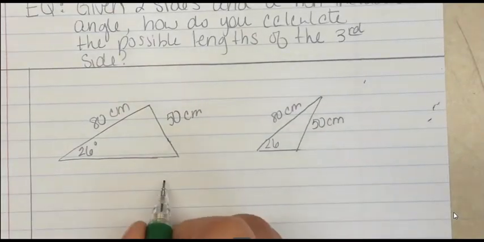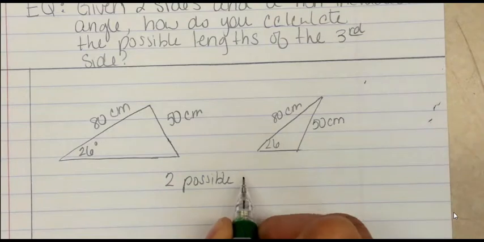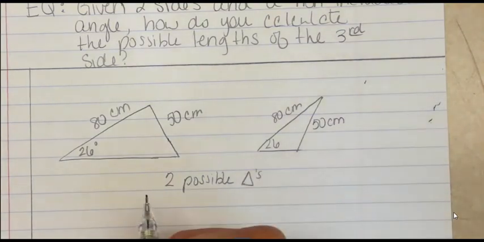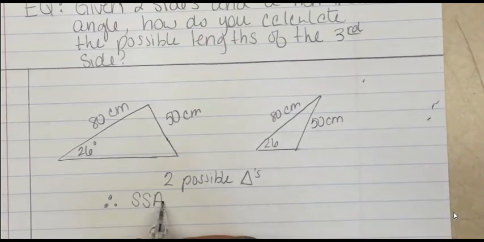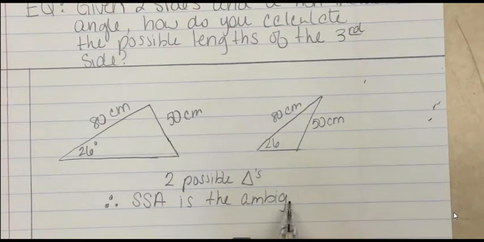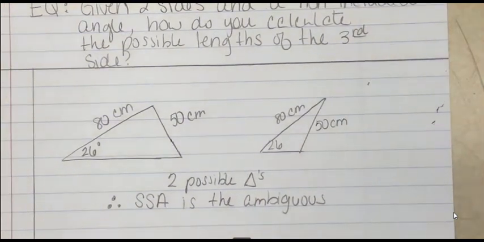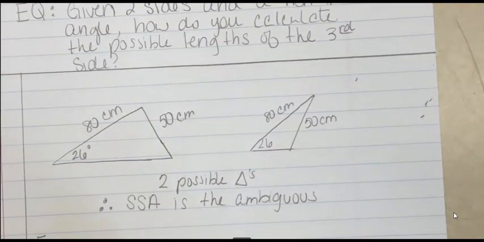So I have two possible triangles with these measurements, and I'm going to show you how I know that. So we know that SSA or ASS is the ambiguous case, because what that means is that I potentially have one triangle, which would be awesome, but I could have two triangles or I could have no triangles. So in example 1, we're going to take this a little bit further.